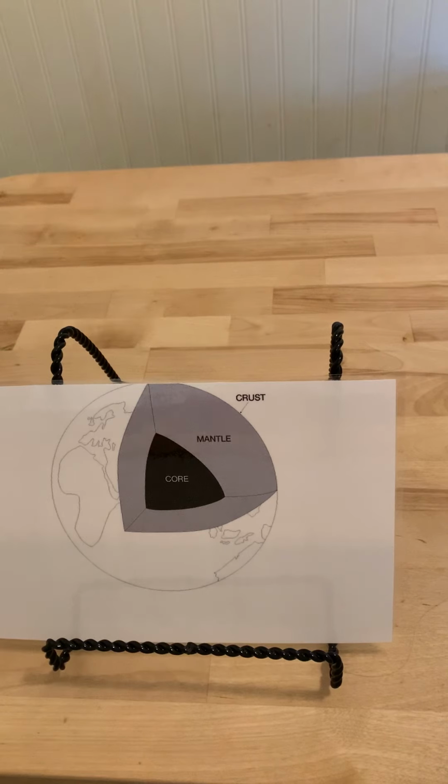Well, what about the crust, the part that we live on? There's a division according to weight in the crust as well. The crust is made up of predominantly two kinds of rock. One is granite, which is the lighter of the two rocks. Granite is composed of little tiny grains of crystal. The other kind of rock is called basalt. Basalt is the heavier of the two rocks.